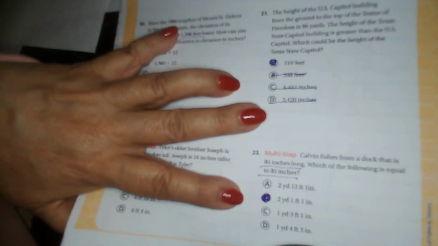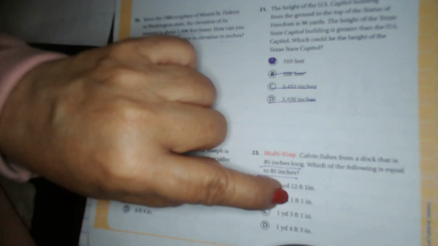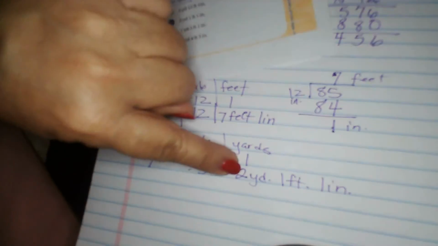I have 1 foot left over and 1 inch. So 2 yards, 1 foot, and then my 1 inch from right here, because this was inches. And then the answer would be 2 yards, 1 foot, 1 inch. The answer is B here. 2 yards, 1 foot, 1 inch. All right, there you go.